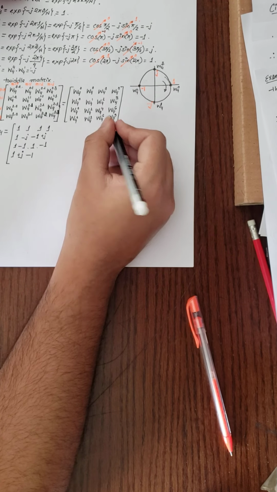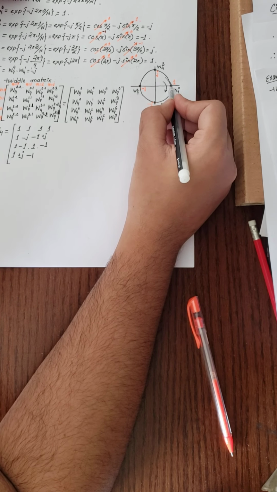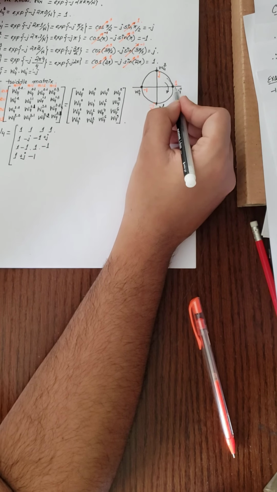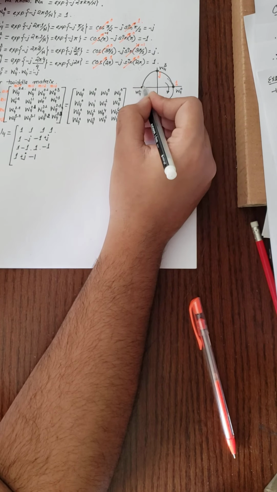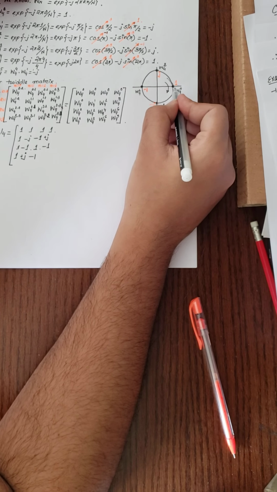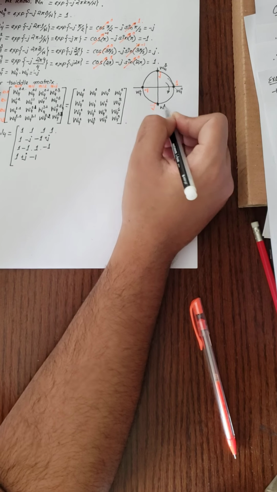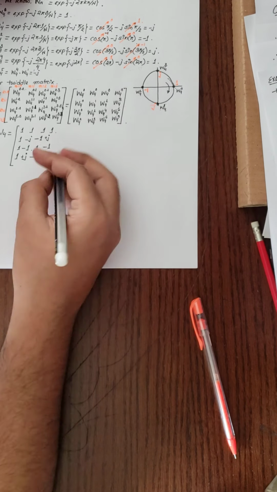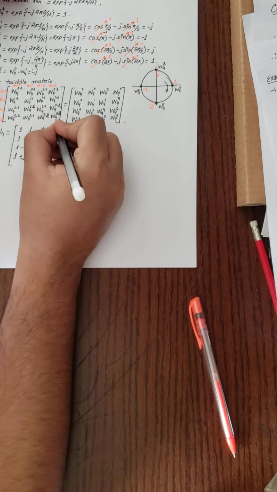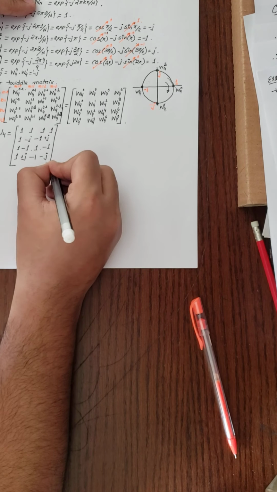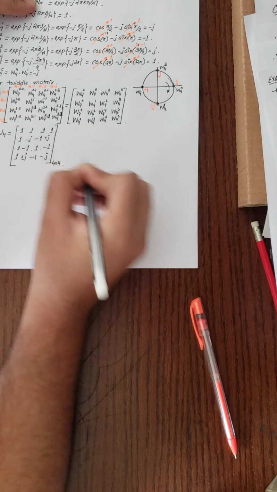Similarly, W4 to the 9, this is W4 to the 0, 1, 2, 3, 4, 5, 6, 7, 8, 9. So it will have a corresponding value of W4 to the power of 1, which is negative of j. So this is our required 4 by 4 Twiddle matrix.